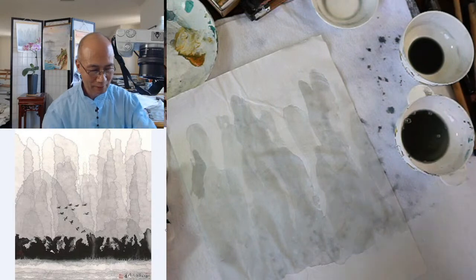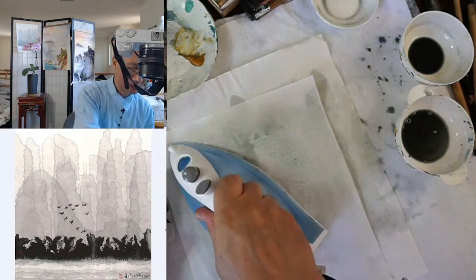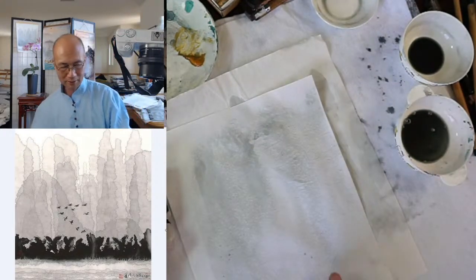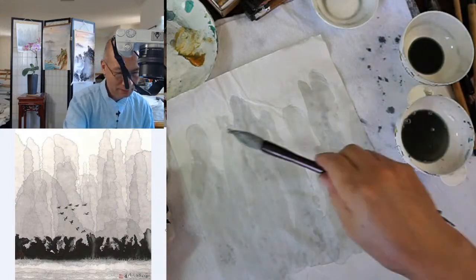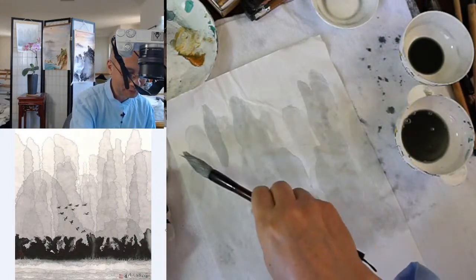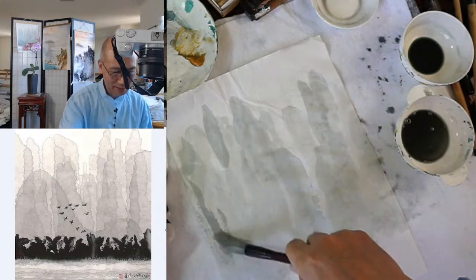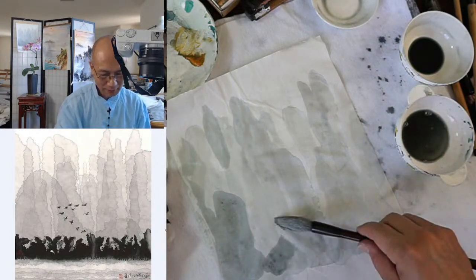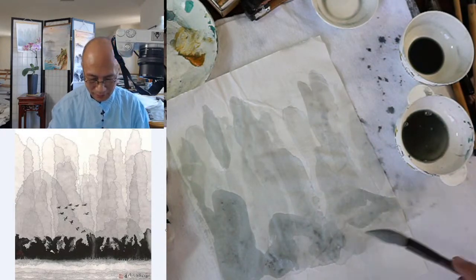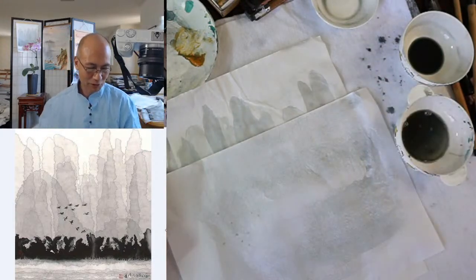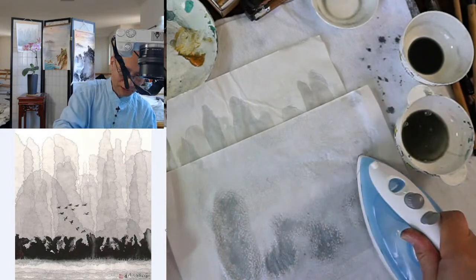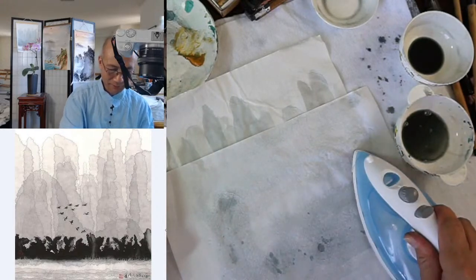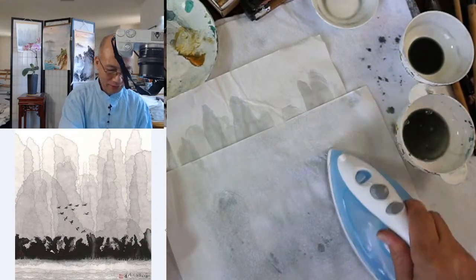I didn't change the tonality. I just use the same tone, and when you overlap, you create darker values. You can still go back to the skyline if you want, but basically you will descend from there. You do the lower layers and make the mountains more rounded. Oops, it's not dry. So make sure the previous layer is dry completely without blending it into each other.